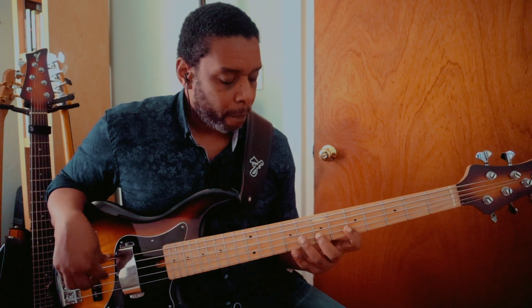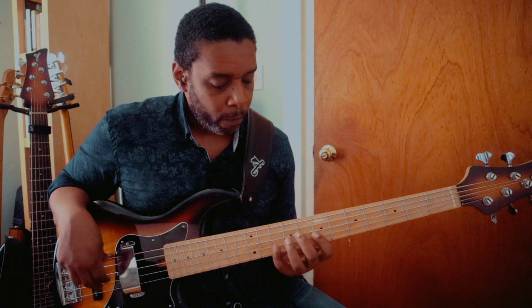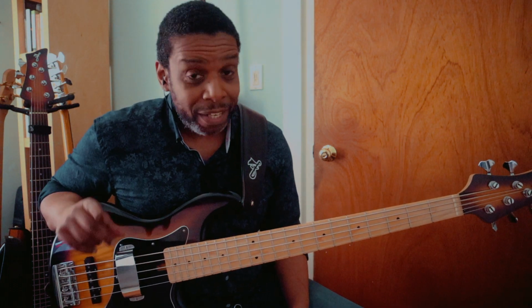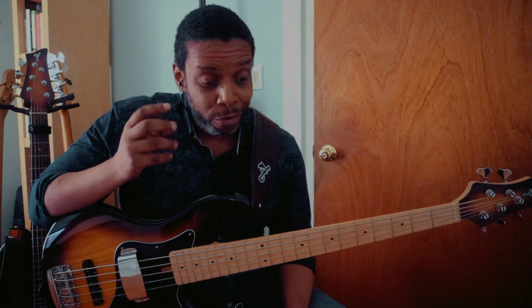So now we have two shapes of the major scale. But we're not done. We're not done, folks. We're only getting started. The second shape is not really a shape. This is something that you're really going to have to burn into the muscle memory and into your brain. Again, this is a major scale.